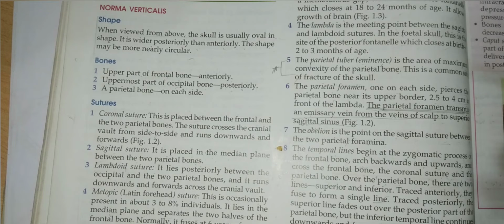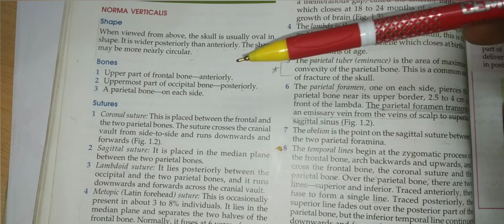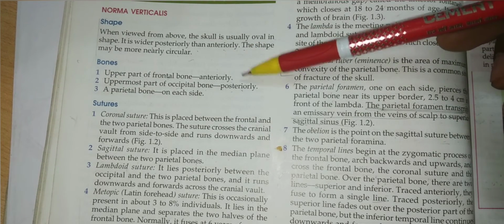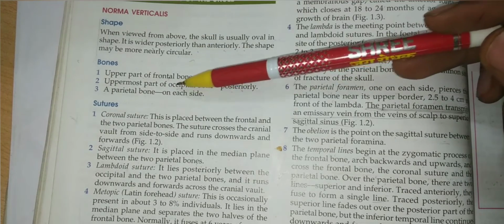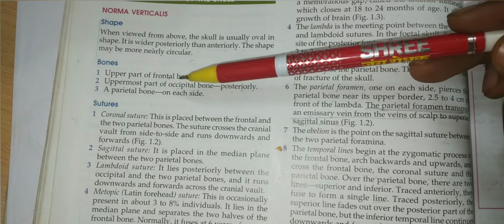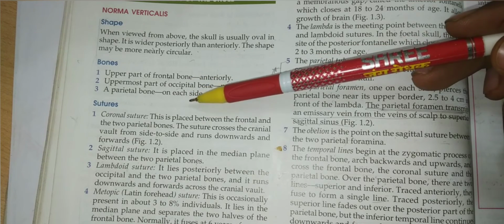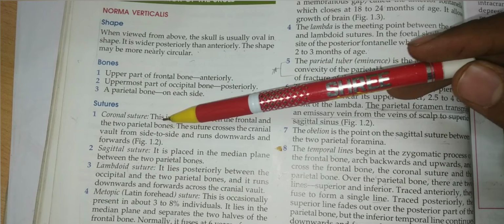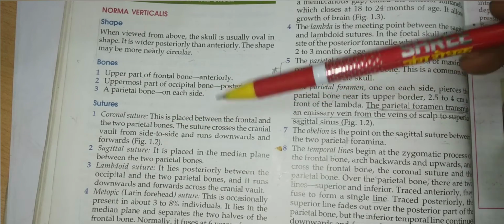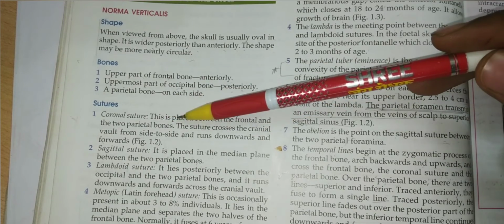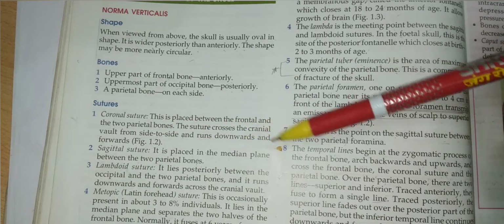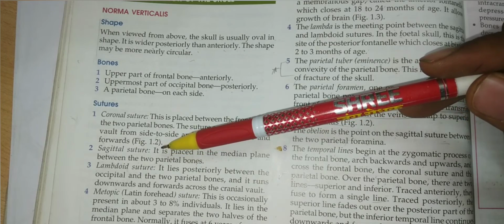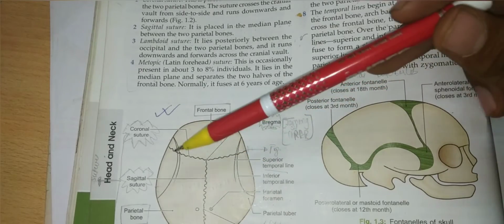So now what are the bones included in the norma verticalis? The upper part of the frontal bone is on the anterior side, the uppermost part of the occipital bone posteriorly, and a parietal bone on each side. Now what are the sutures present on the norma verticalis? First one is the coronal suture. This is placed between the frontal and the two parietal bones. The suture runs from side to side, downwards and forwards. See, this one is the coronal suture.